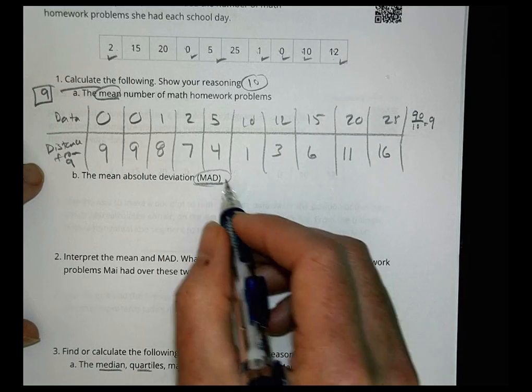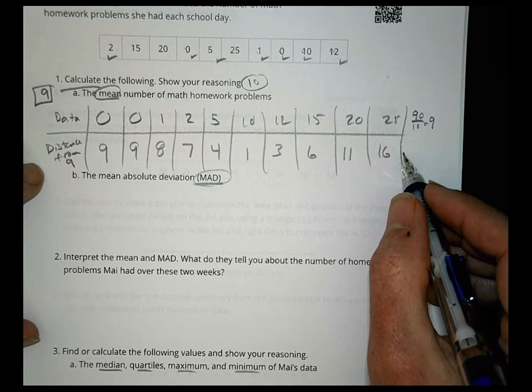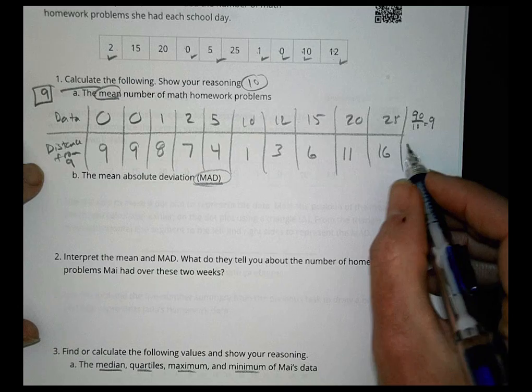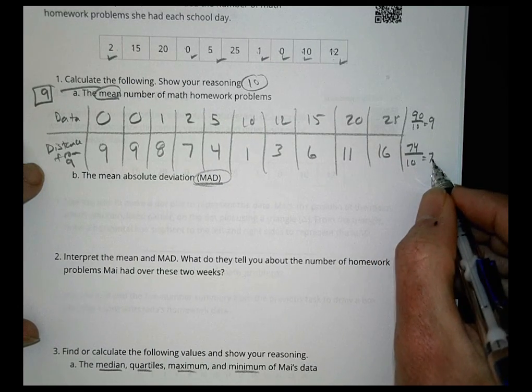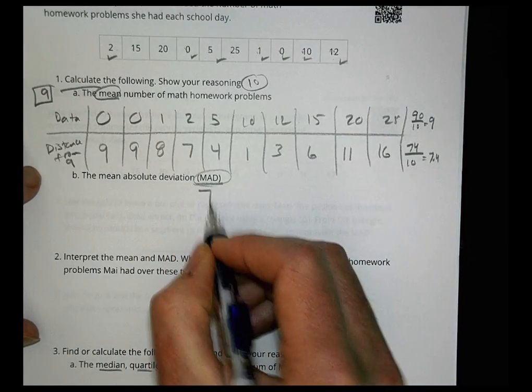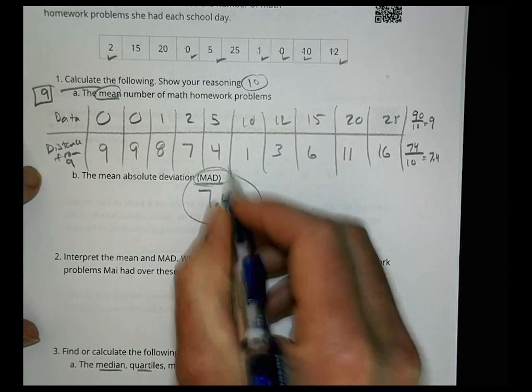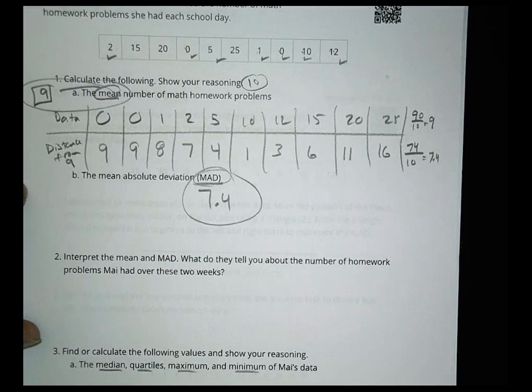So to find the mean absolute deviation, I'm going to add all these up and divide by 10. When I add all these up, I end up with 74, and when I divide that by 10, I have 7.4. So my mean absolute deviation is 7.4, and my mean is 9.